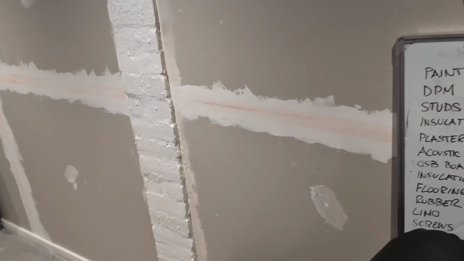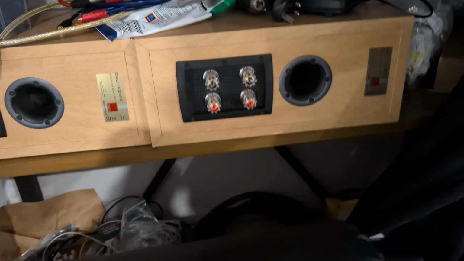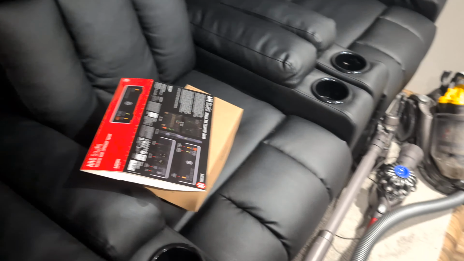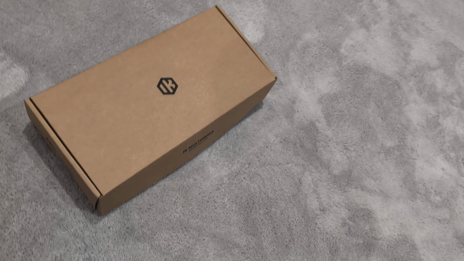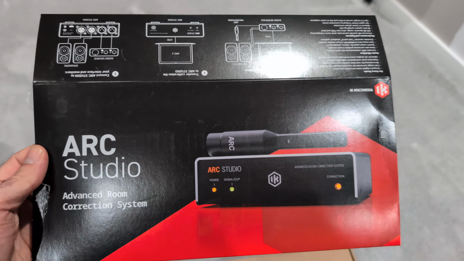Probably the last thing to do with this is I just realised I've not got the box out, so you need to bear with me. I have one more trick. This is my storage space of lots of random things. But in here, I have the next thing that will relate to the curtains. So I'm going to go out on a limb. I've been talking with one of my friends and I've been watching loads of videos on this stuff. So I'm going to add Arc Studio into my system.